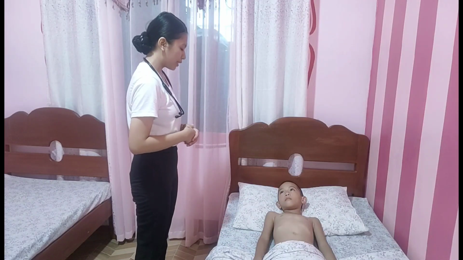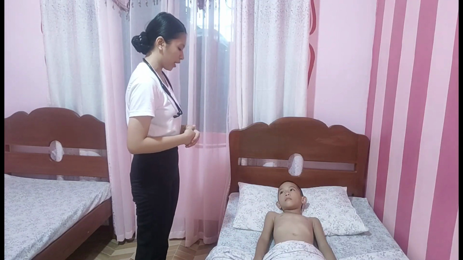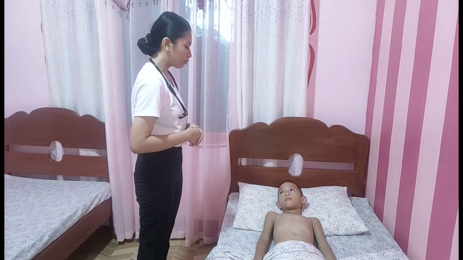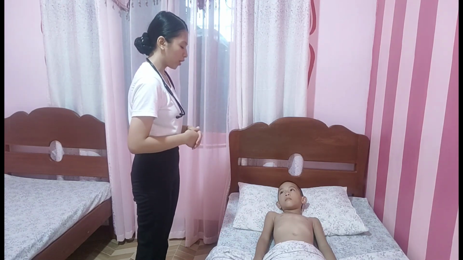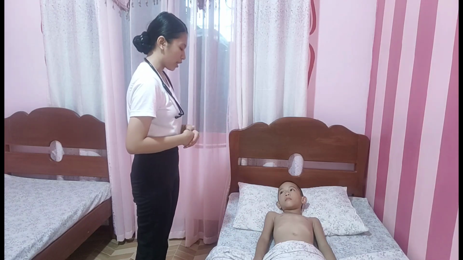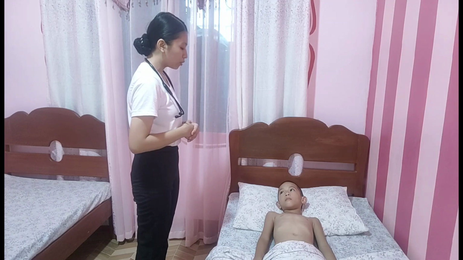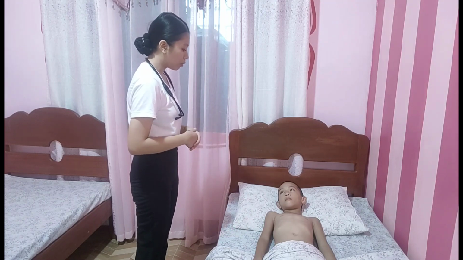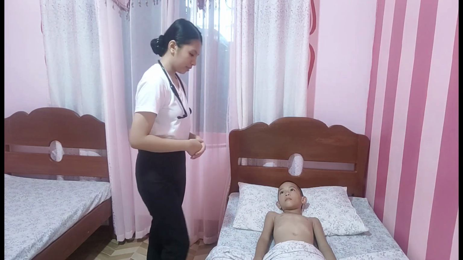Okay, sir, I'm going to proceed with the percussion of your abdominal area. First in your lower left quadrant, then to your lower right quadrant, upper right quadrant, and then to your upper left quadrant. After that, I am going to percuss your liver to determine its size. Okay, sir.